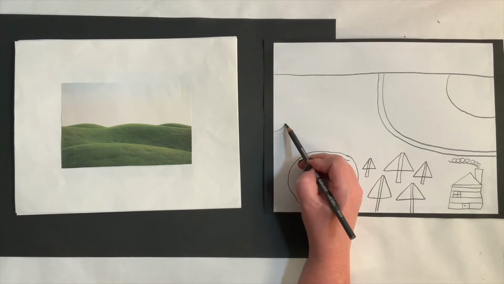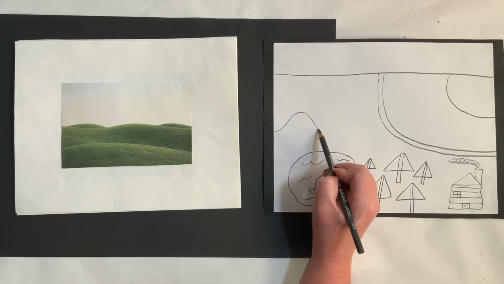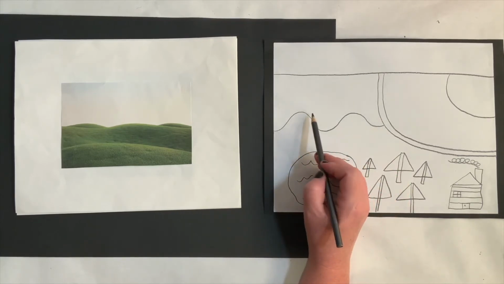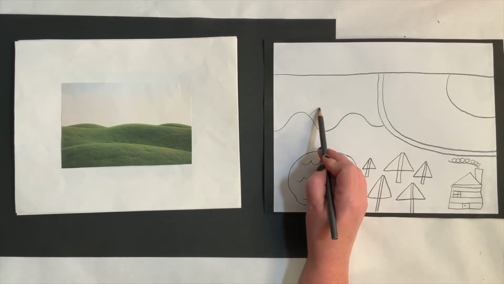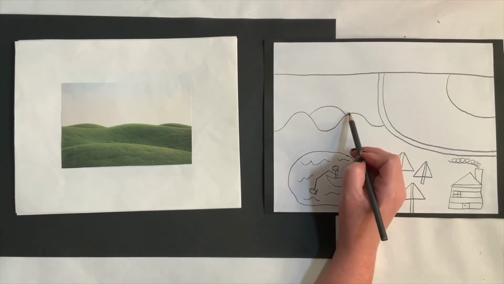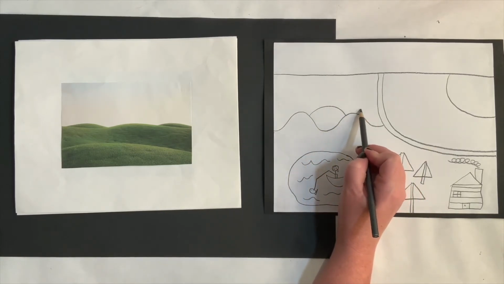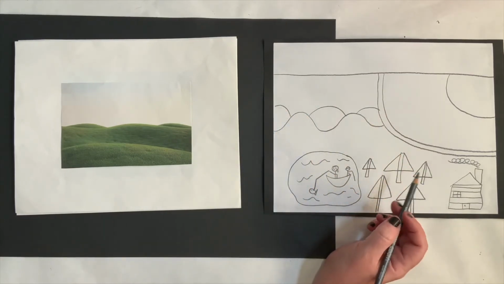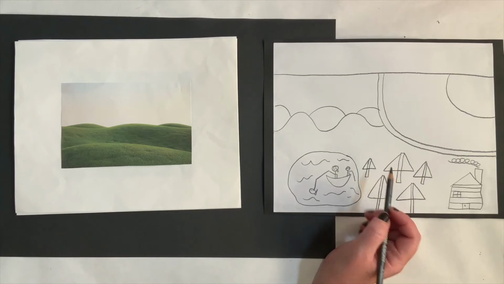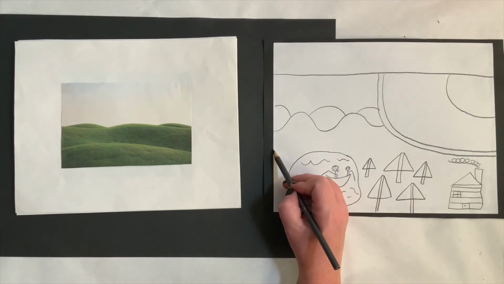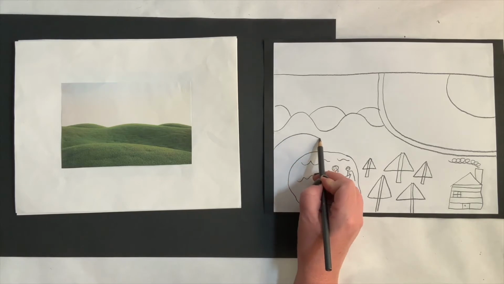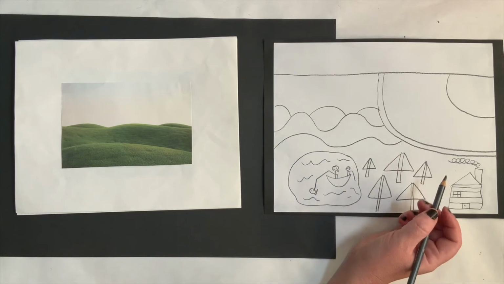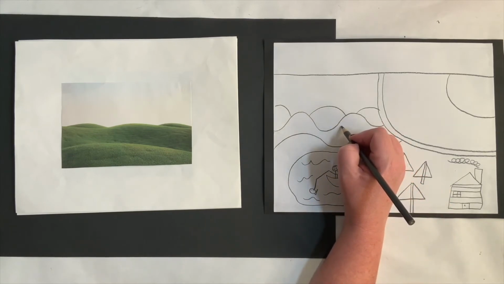Ready? You just make wavy lines like this all the way to the river. Now wherever it goes down, I'm going to make a bump on top of it that goes up. You see? You just kind of make some bumps too, or you can continue making waves. You see that? We can draw some more. Nice big hills. Let's draw a picnic blanket.